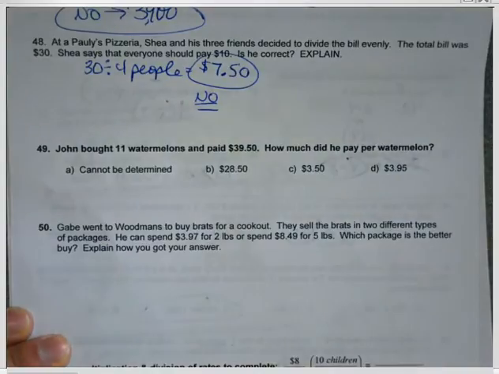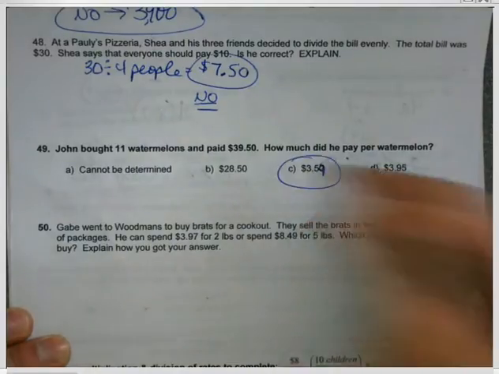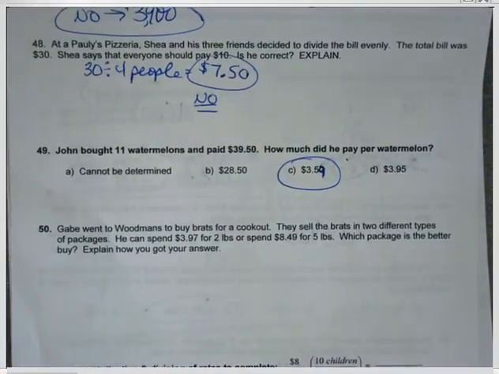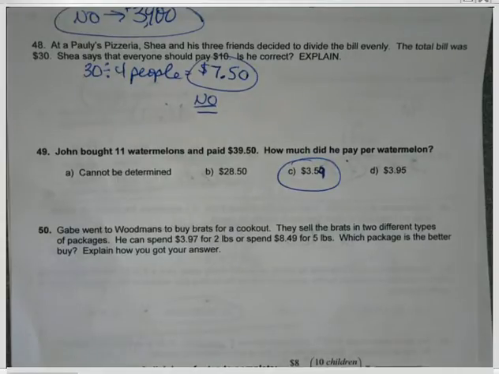Oh, did Harty not have the right answer here even? 359. Oh, geez. We're going to fix letter C here. Somebody put the wrong number in there. It can be determined, so we don't want to pick that one. Definitely didn't pay $28.50 for the watermelon. That's terrible. Yeah, my 0 turned into a 9. That's what needed to be.